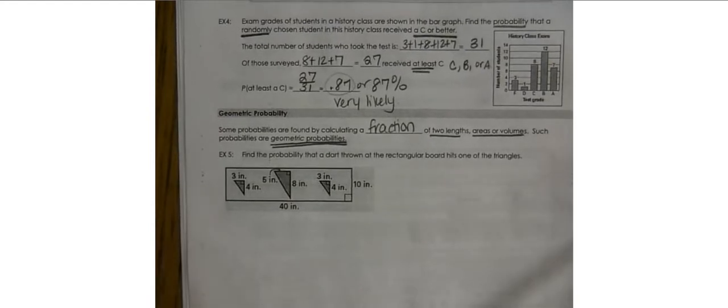And these types of probabilities kind of go hand in hand with the type of games that you might see besides just throwing darts. Maybe when you go to a fair or something to that effect, where you're trying to throw something against balloons or a certain target, or trying to toss a ring into a certain space. Things of that nature, that's where geometric probability comes in. So we want to find the probability that a dart thrown at a rectangular board hits one of the triangles. So that's what we want to figure out.